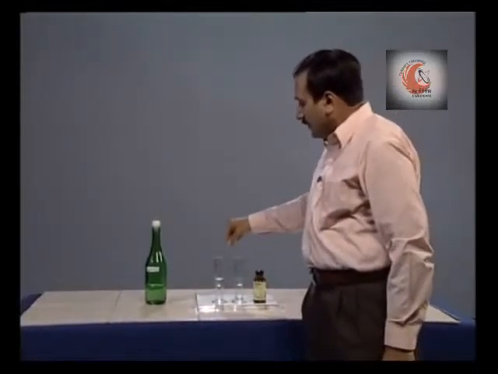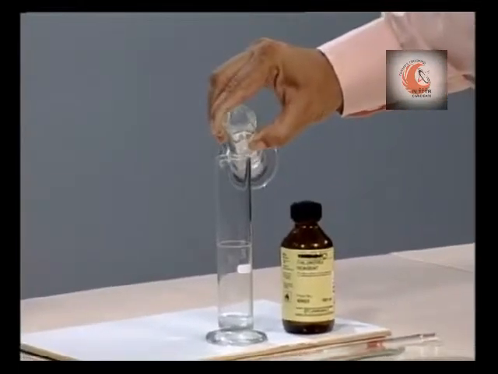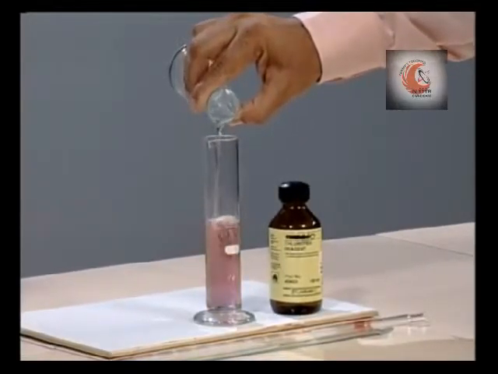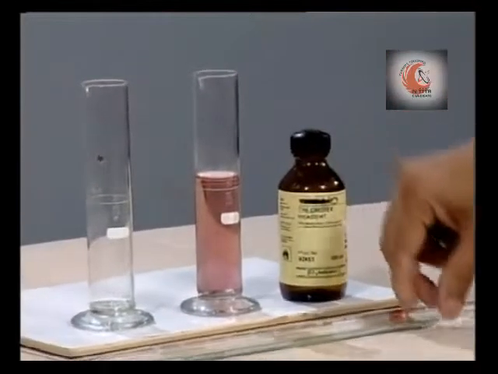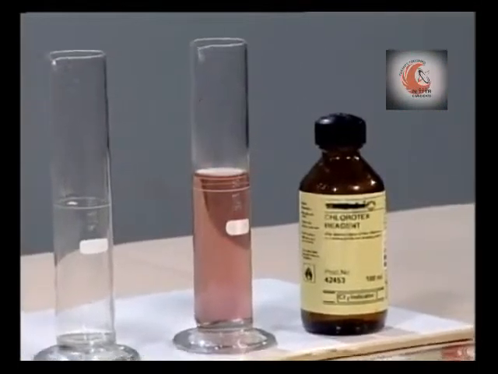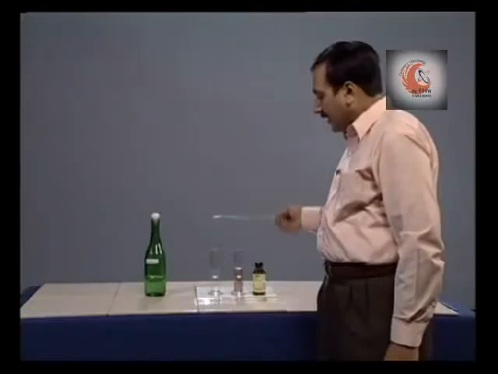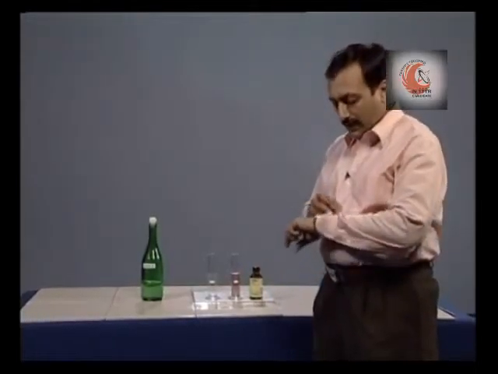Now transfer this sample into the cylinder containing reagent. Stir it for a while and leave for a period of 1 minute.